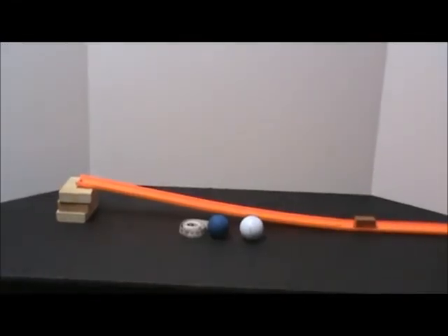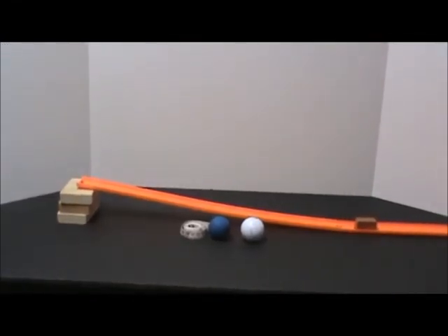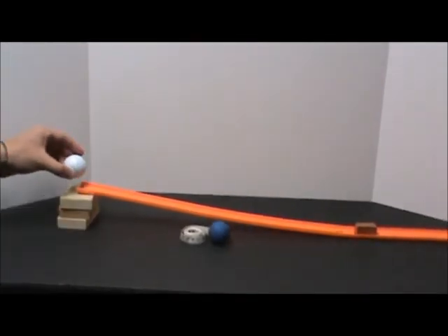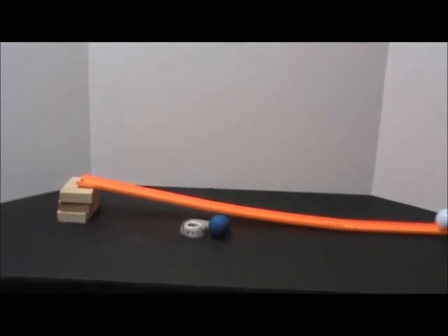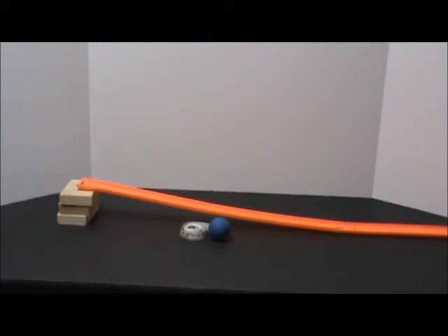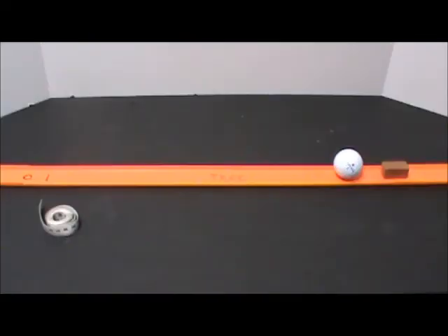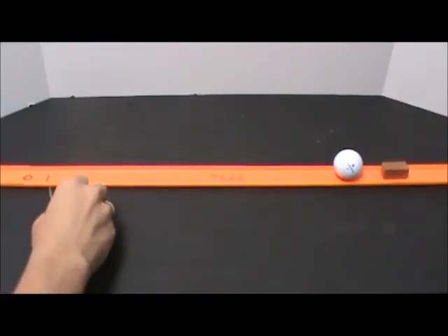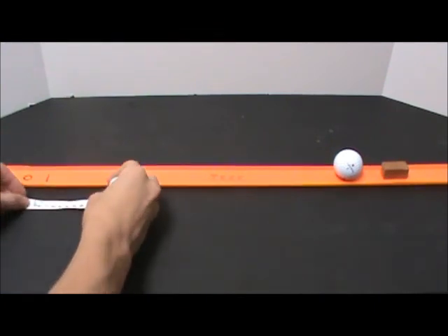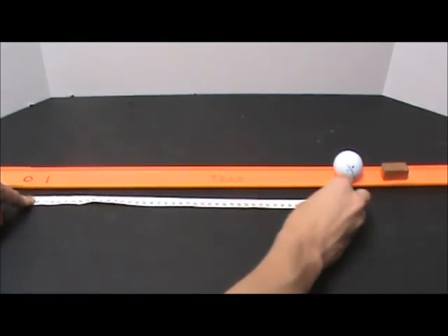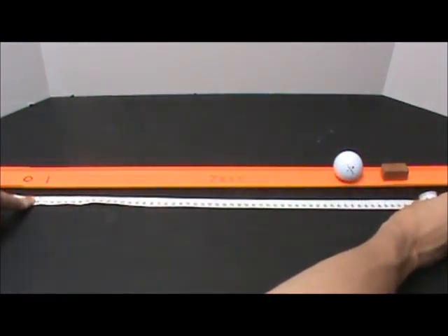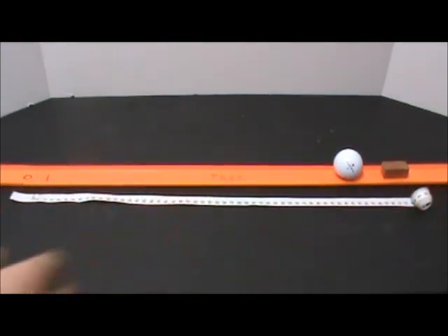Then tell students to roll the golf ball down the track and measure the distance traveled. Have students graph their results on the observation sheet.